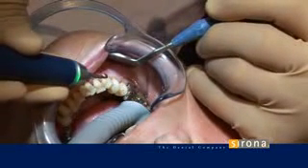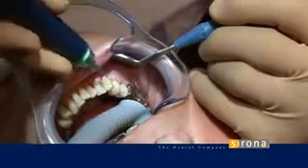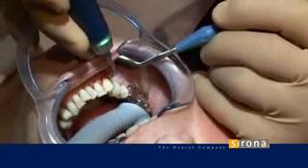Now we check again, and the unit continuously shows green.